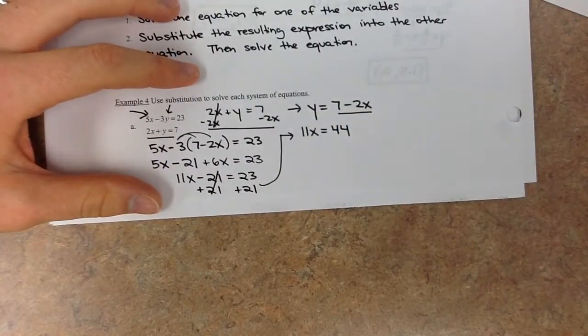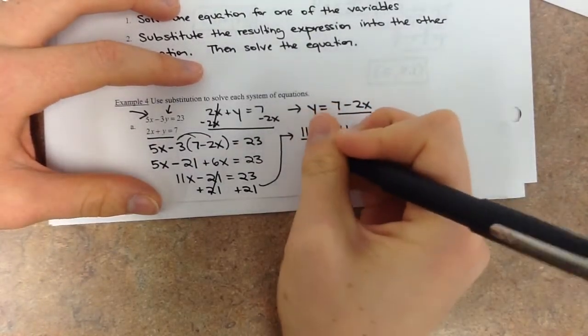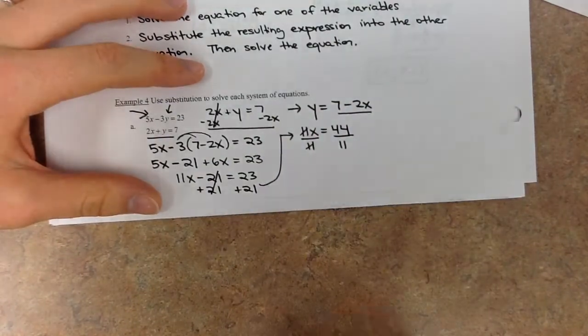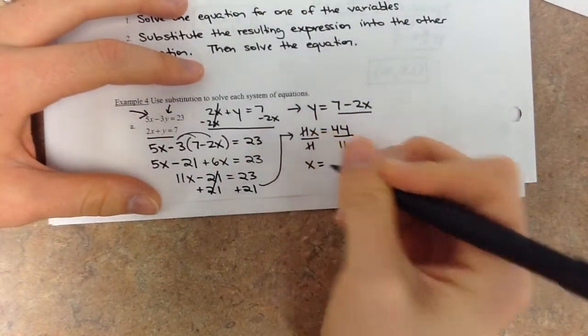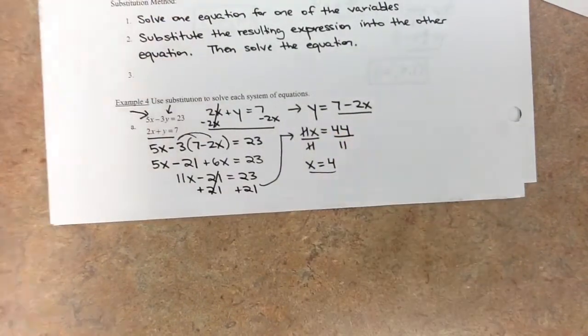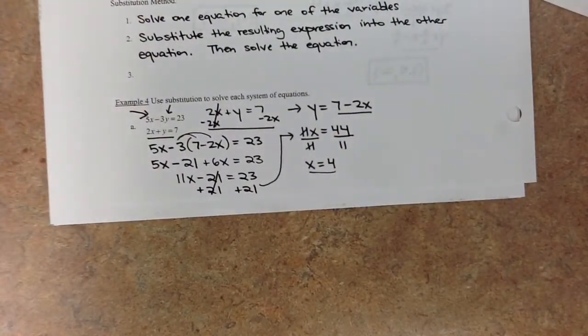And finally, last step, to get the x by itself, I will divide both sides by 11. So on the left-hand side, the 11 over 11 is just 1, so I technically have a 1x equals, and 44 divided by 11 is 4. So that is half of my answer. And only half of my answer.